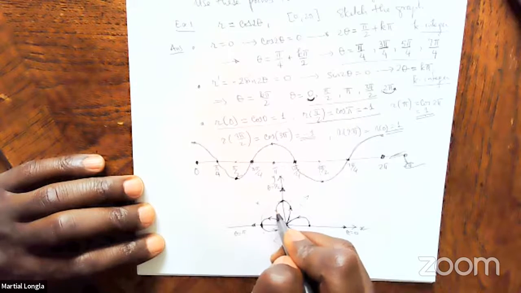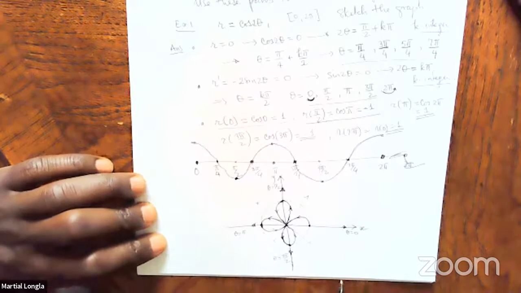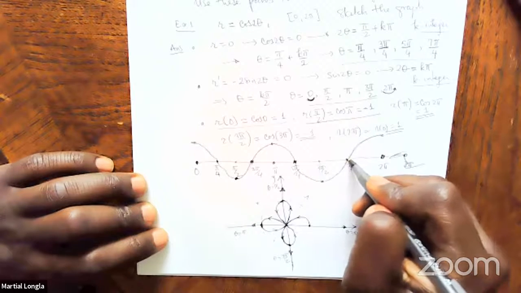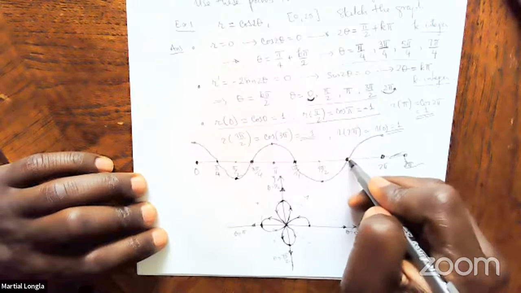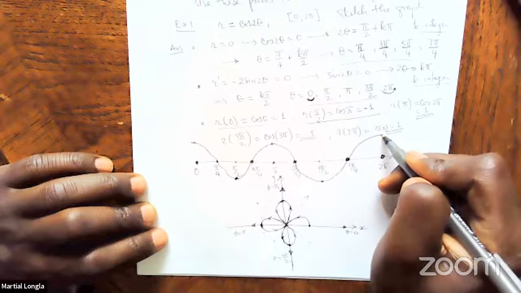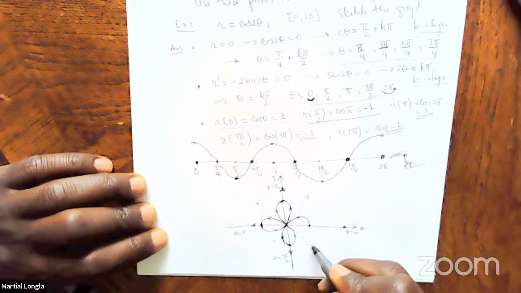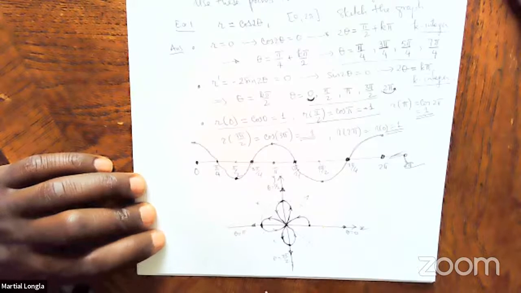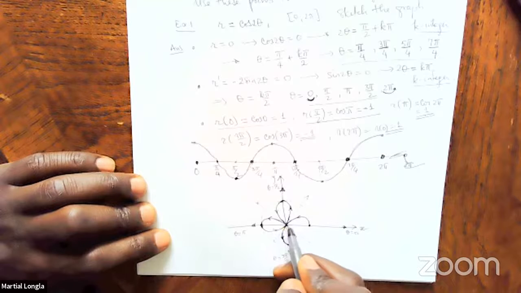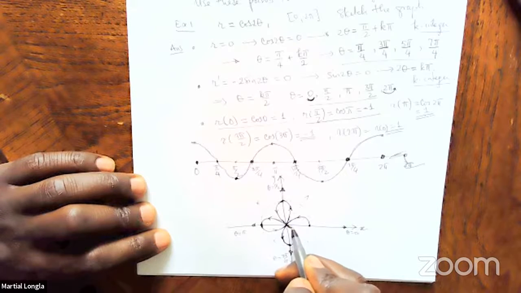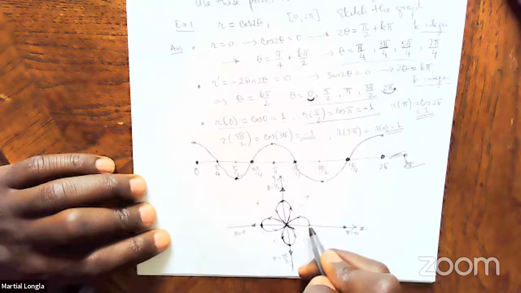So we went up there, got back down to 0. And now we have the last portion from 7 pi over 4 to 2 pi. And it's positive. So it's going to be right there from 7 pi over 4 to 2 pi. And it will go out from 0 here. It goes out from 0. And it ends at 2 pi with 1.